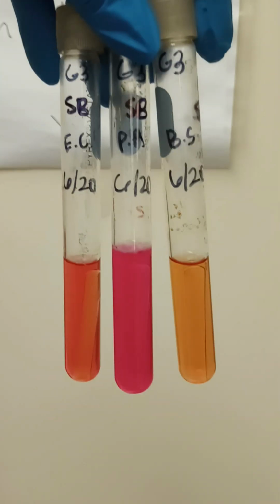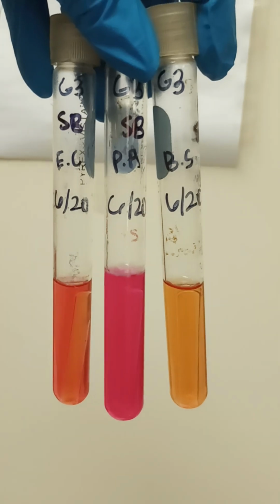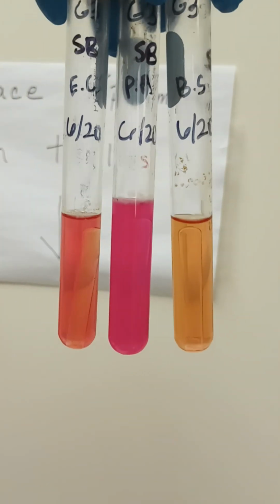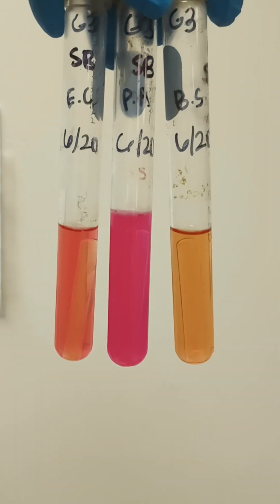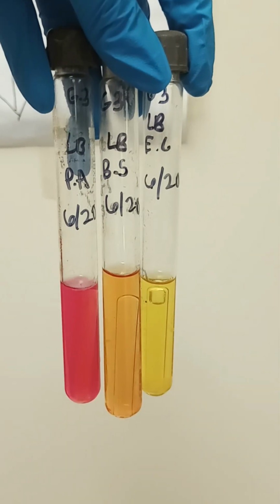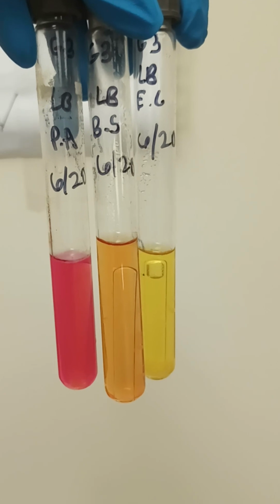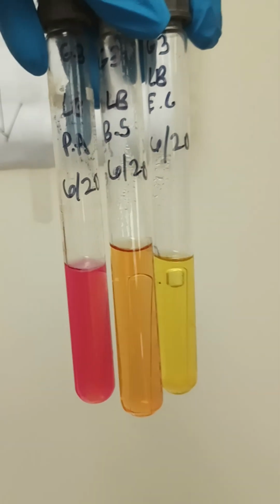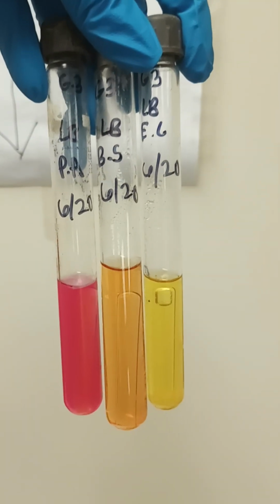And then here is the SB medium with E. coli, PA, and BS. And you can see the color differences definitely between them three. And then we also have these. This is the LB medium, the PA, the Bacillus subtilis, and the E. coli. You can clearly see color differences in those three as well, for sure.